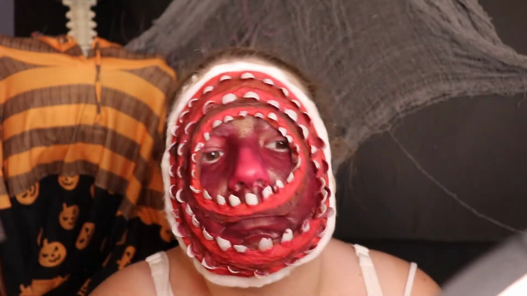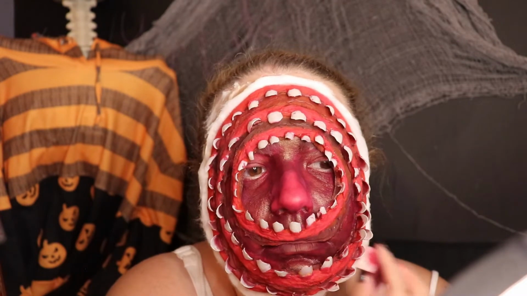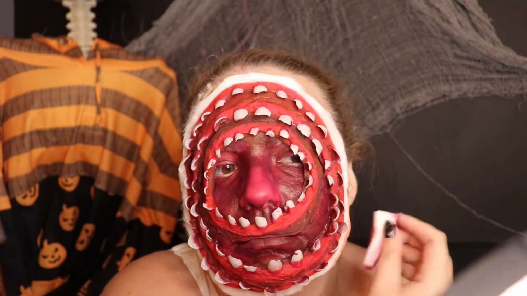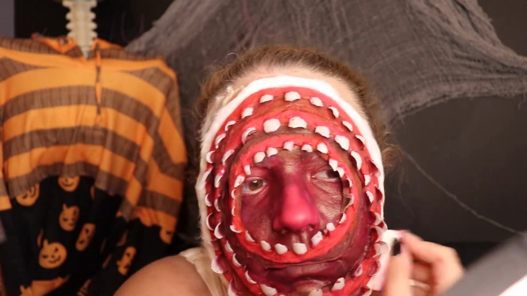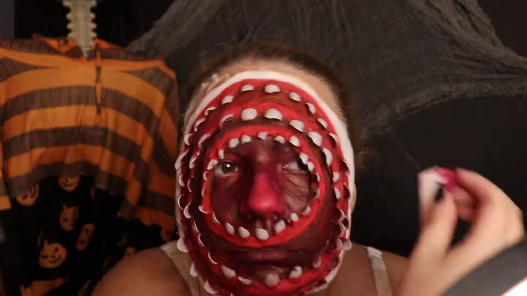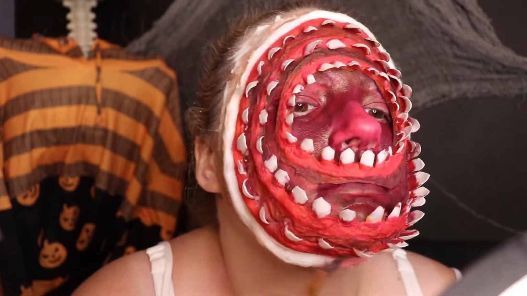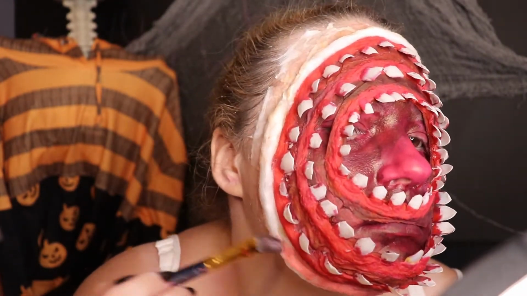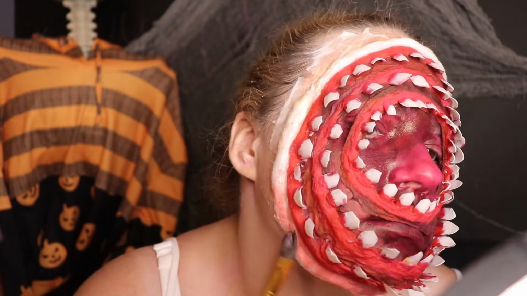Then I go in with a pinkish yellow tone around that cotton ring that I made to make it look more like skin, or the inner part of your mouth where your lip is.